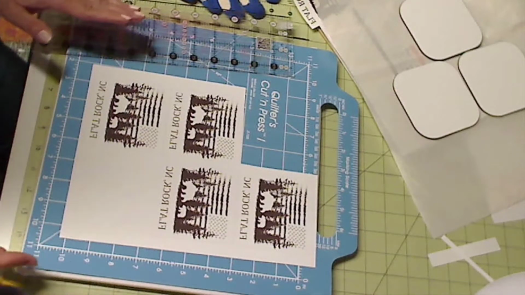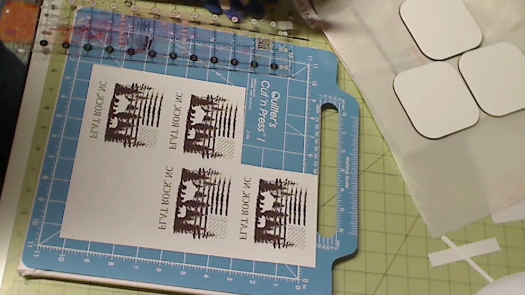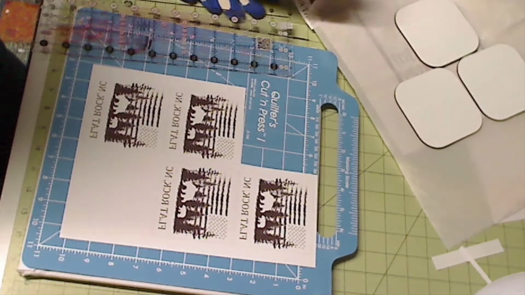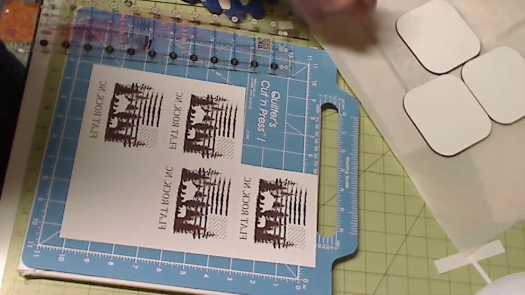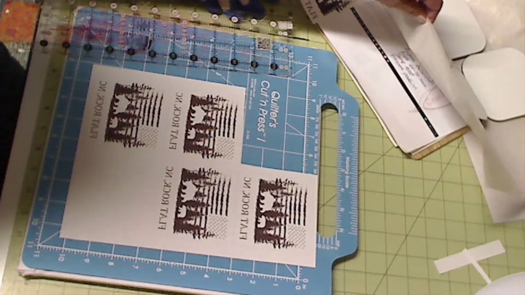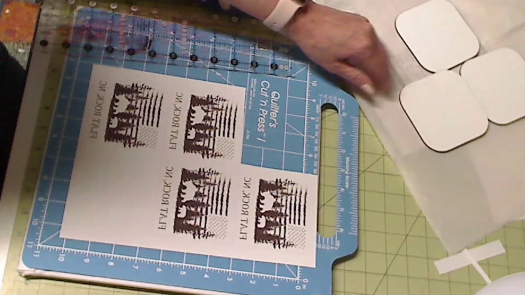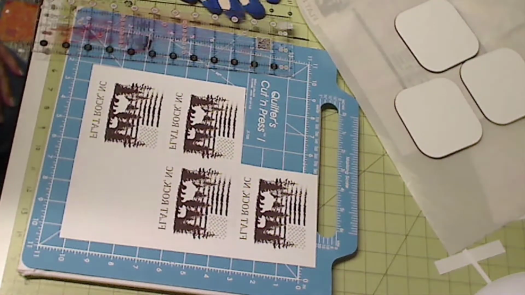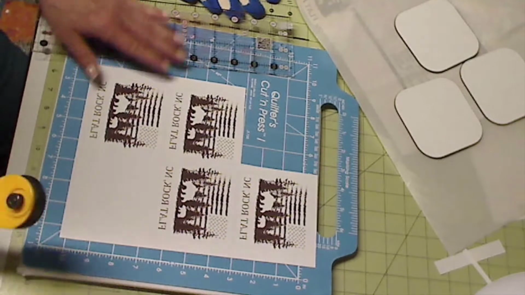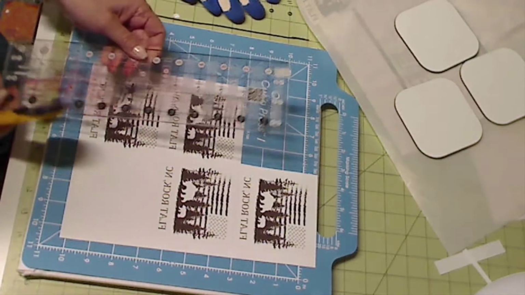Okay, I've already printed these out, and these guys up here, I've already gone ahead and preheated them. You preheat them for 20 seconds at 400 degrees, and then you're supposed to let them cool completely. So while they're cooling, I'm going to cut these out.